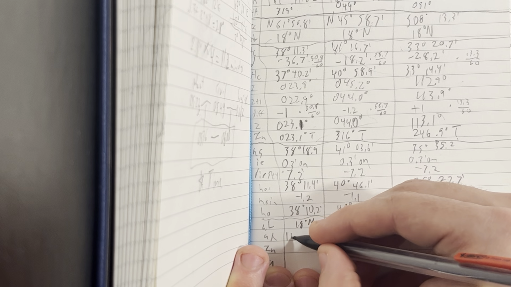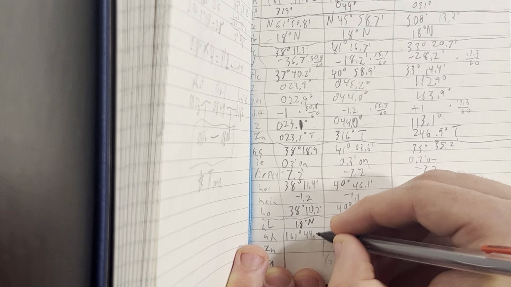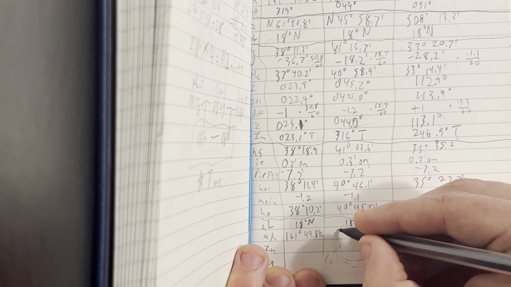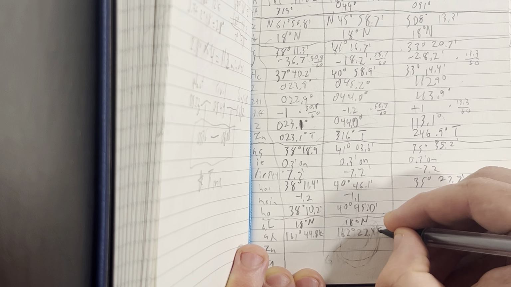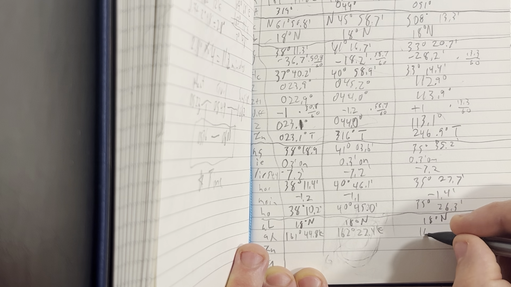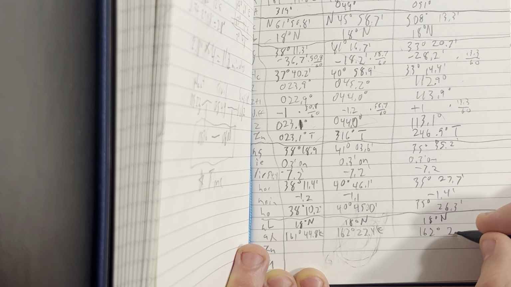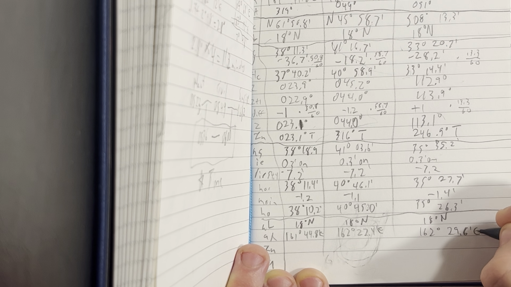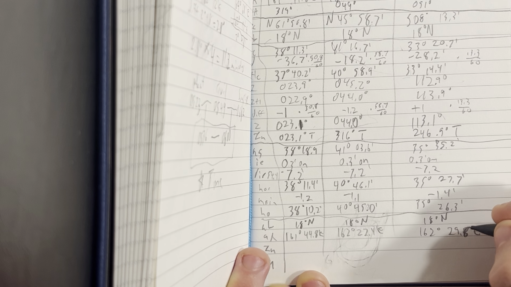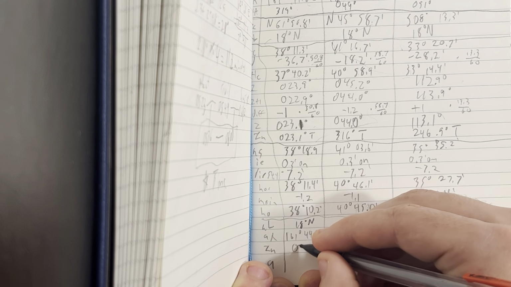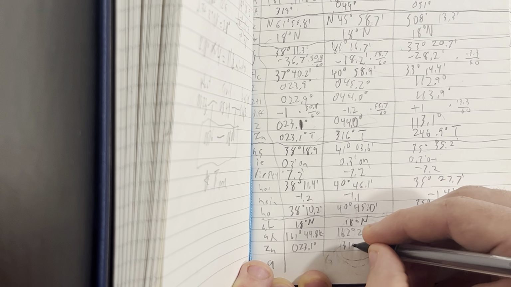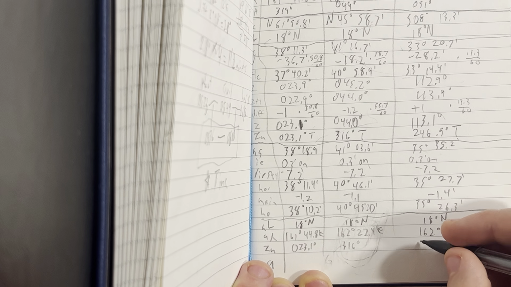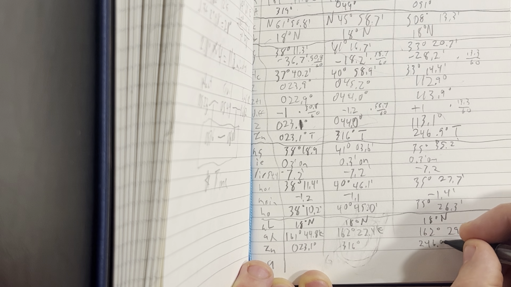Assumed longitude, here we've got 161 degrees, 44.8 minutes east, 162 degrees, 22.4 minutes east, and 162 degrees, 29.8 minutes east. Good. Our ZNs were 23.1 degrees, 316 degrees, and 246.9 degrees.